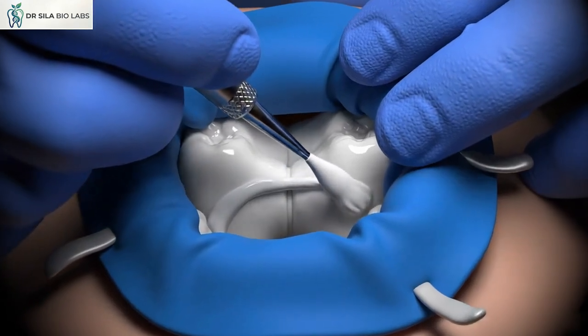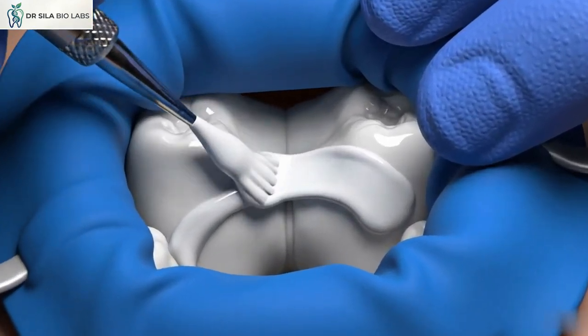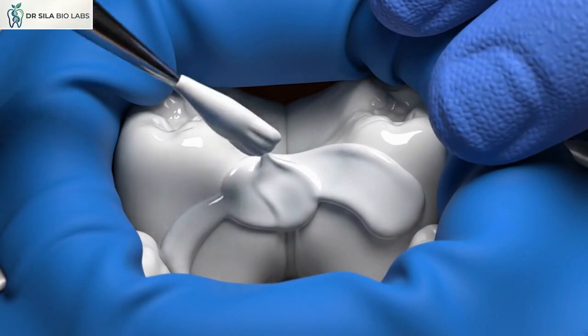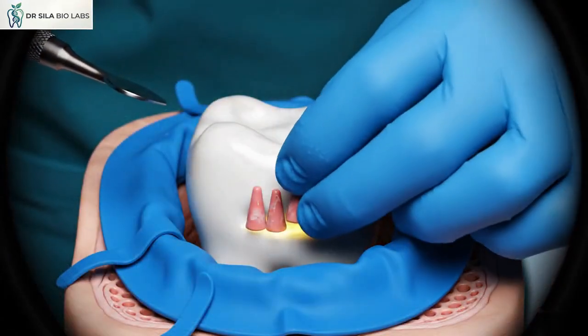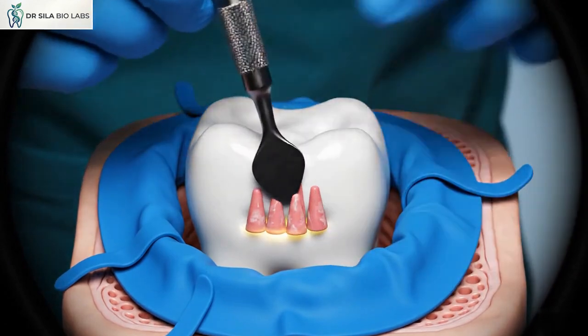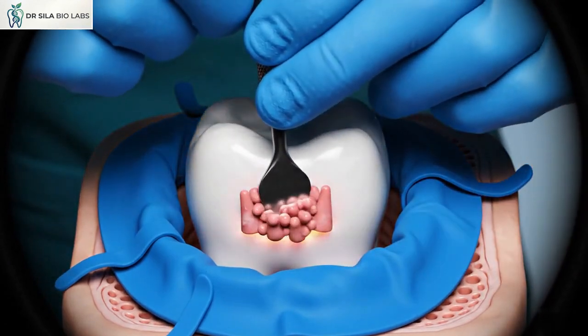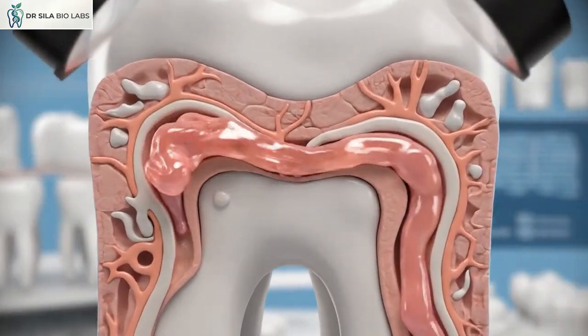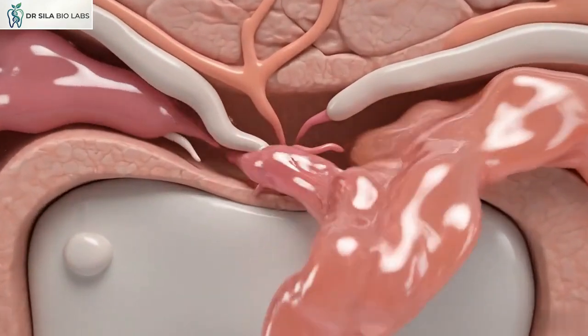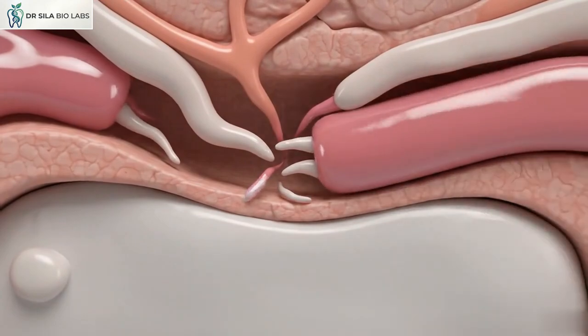An endodontic sealer is also applied to fill microscopic spaces and irregularities that may remain along the canal walls. The animation demonstrates the sealer flowing into the lateral canals. This is followed by the compaction of the master cone. Together, the gutta percha and sealer create a three-dimensional seal throughout the root canal system.